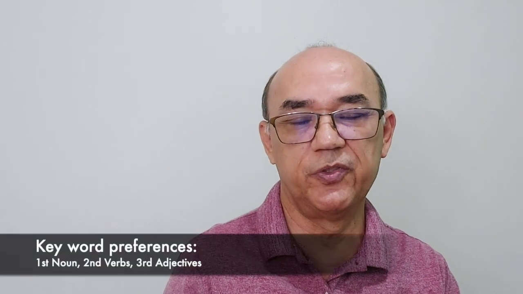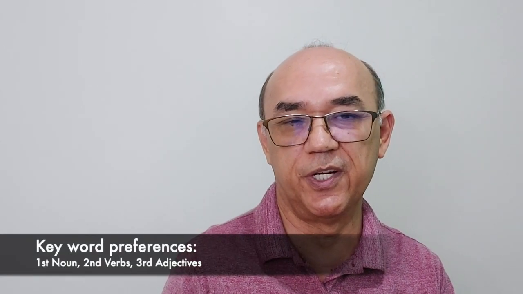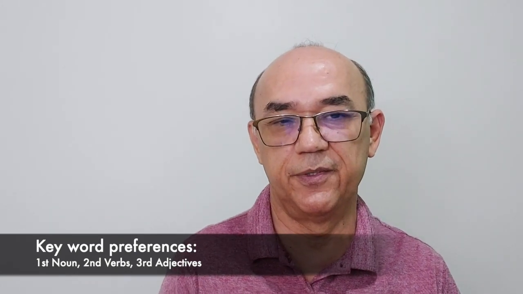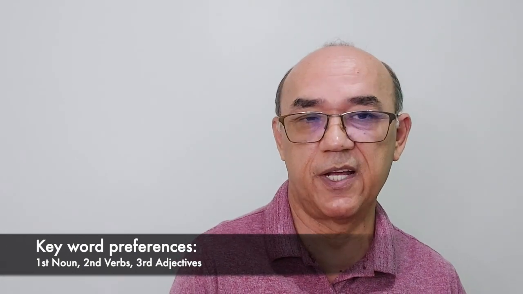And in between nouns and adjectives, the verbs. So in choosing the keywords, first you choose a noun, second you choose a verb, and third, and in last case, you choose an adjective as a keyword. We can say that a noun is a command to the brain to remember, while an adjective is a command to the brain to forget.